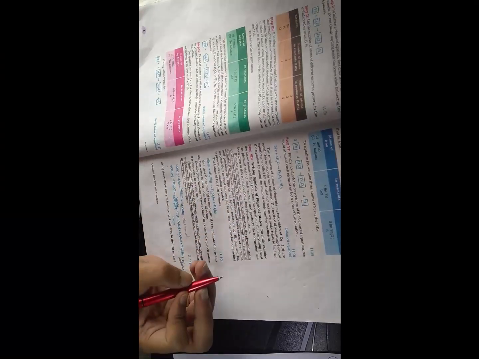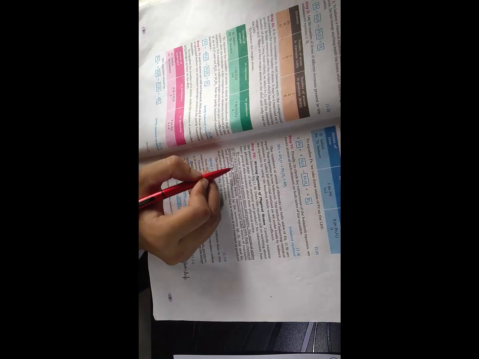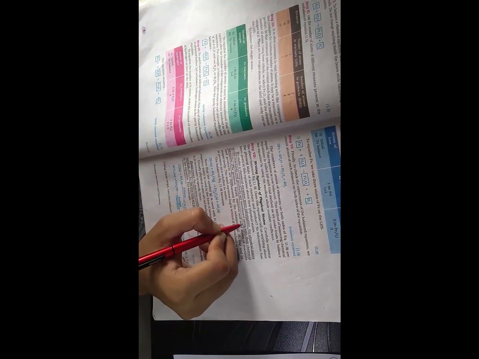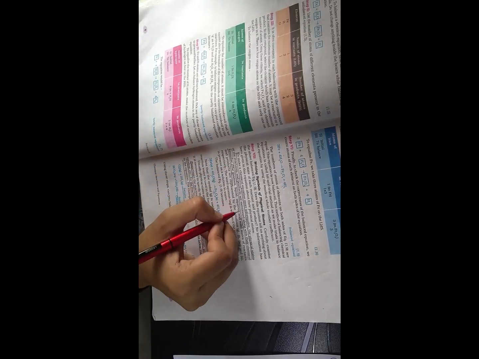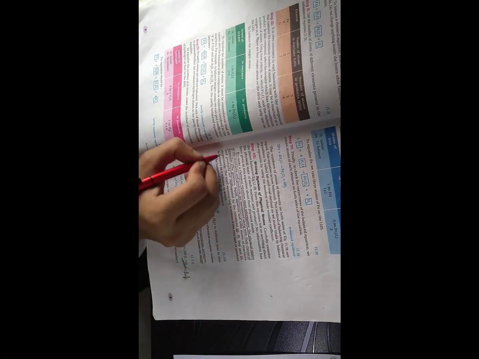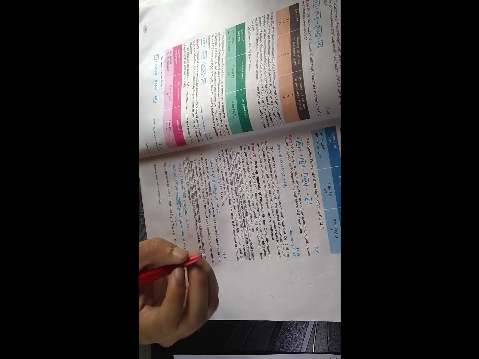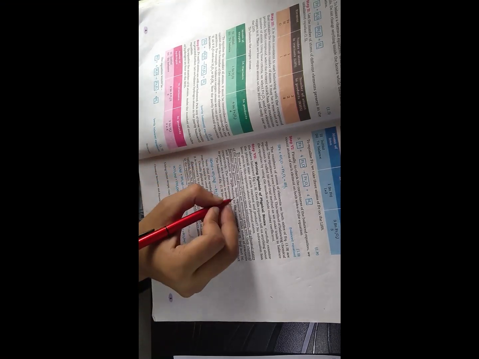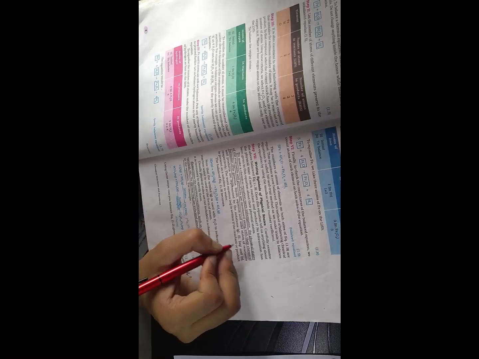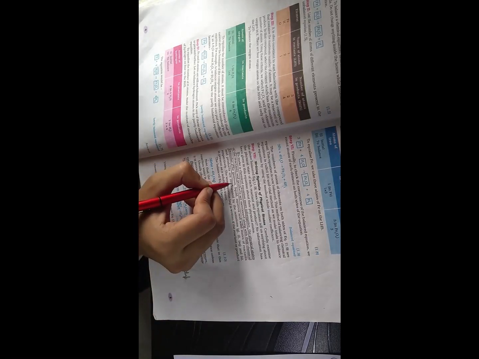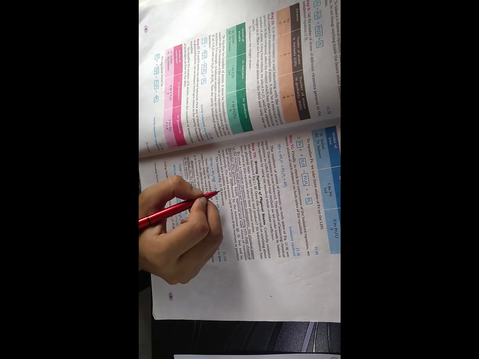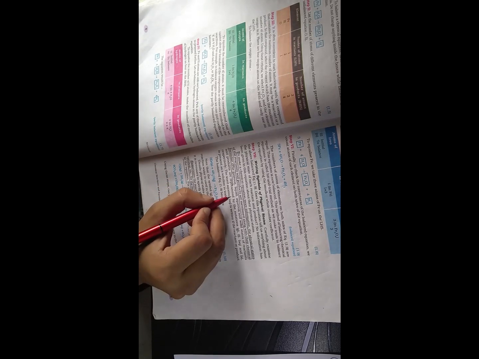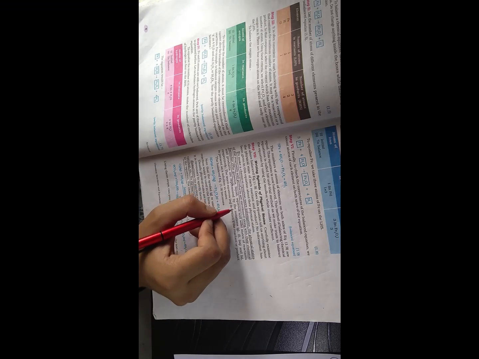Now, writing the symbols of physical states. To make a chemical equation more informative, the physical states of the reactants and products are mentioned along with their chemical formulas. The physical states are the gaseous, liquid, aqueous, and solid states. The gaseous state is denoted by a small g, and liquid with a small l, aqueous with aq.